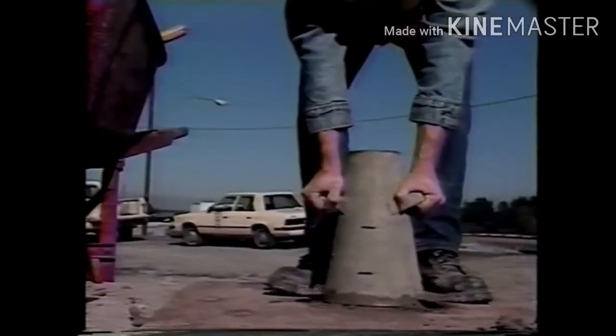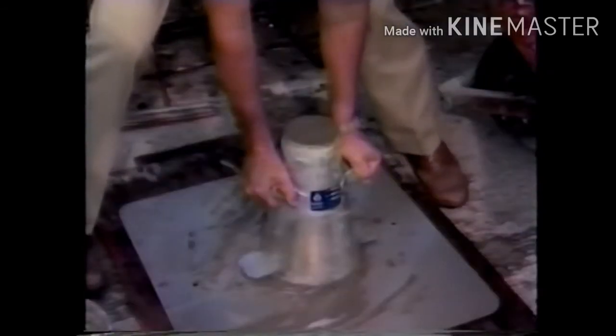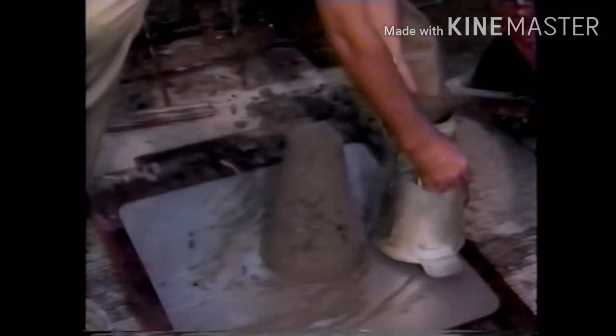Now the cone is pulled straight up, slowly and steadily, without twisting or tilting. The removal should be completed in about 5 seconds. Slowly enough that the concrete doesn't pull on the cone. The cone is then set on the base, next to the concrete, without touching the concrete or jarring the base.